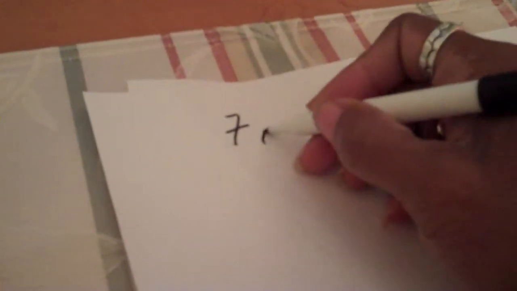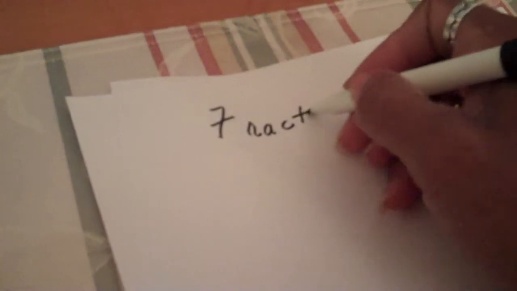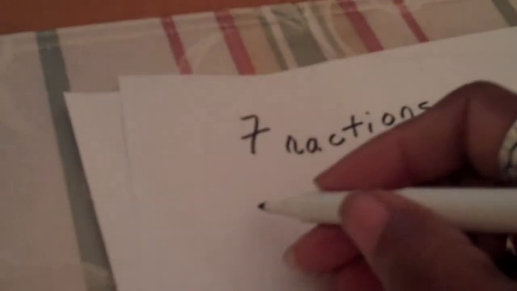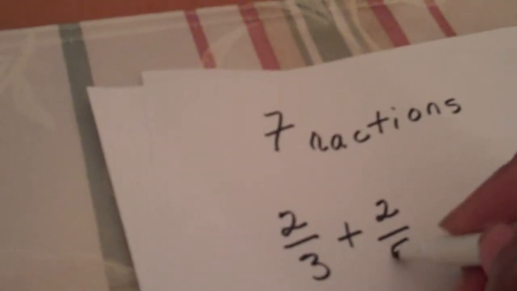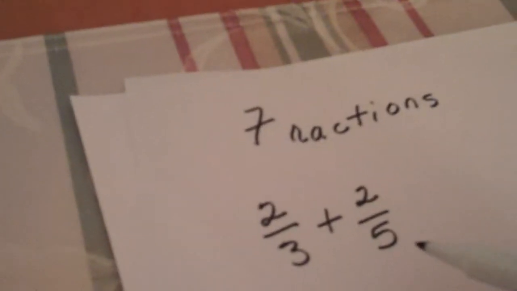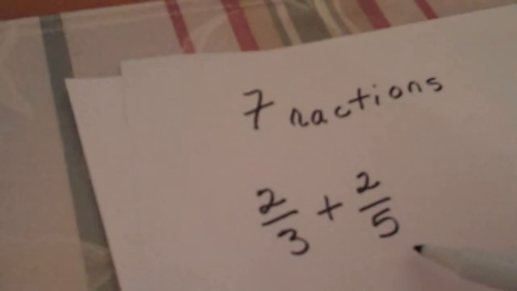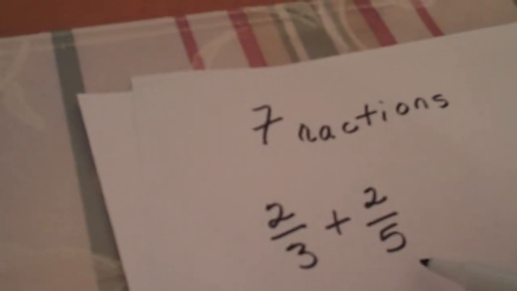Today we're going to look at fractions. We're going to look at fractions with unlike denominators. So we're going to look at 2/3 plus 2/5. The denominators here are 3 and 5. They are not the same, so we have to find a common denominator.